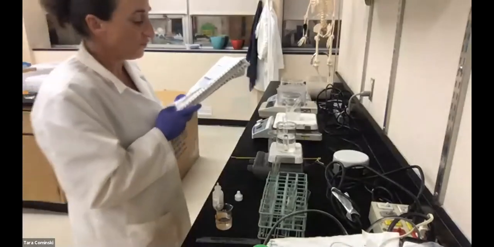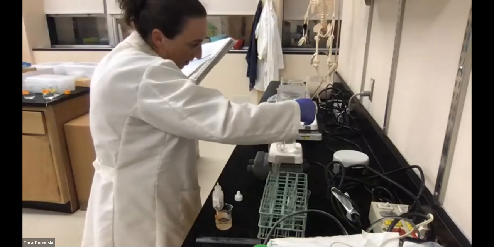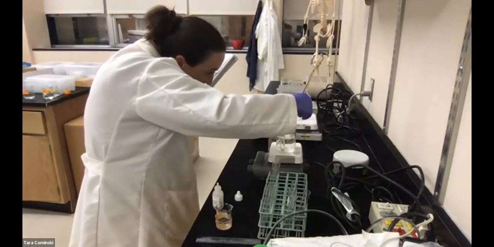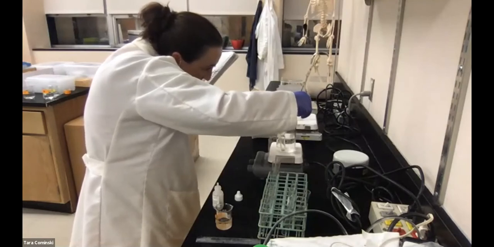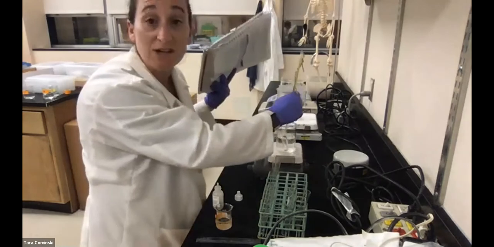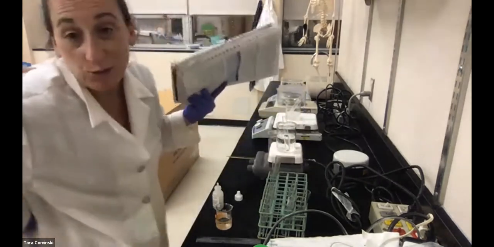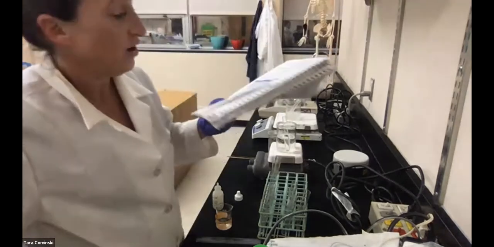And for the incubator, we're going to call this one, if I could read this, about 37 degrees Celsius. Think about it, 37 degrees Celsius is actually body temperature. Equivalent to body temperature.